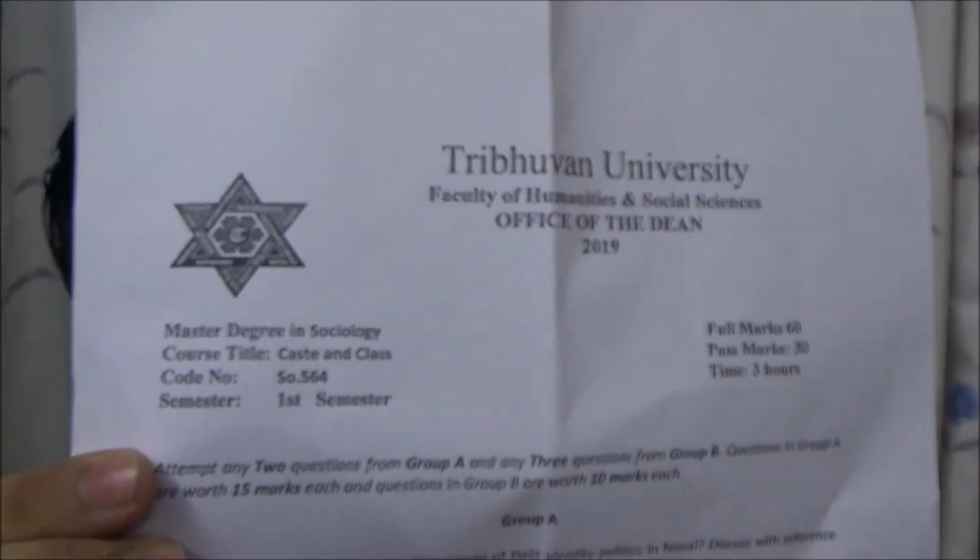And as I hadn't prepared for today's exam yesterday, I had to wake up earlier today and do my studying, and the exam was fine considering how little time I invested in it. And let me show you the question paper. This is the question paper.